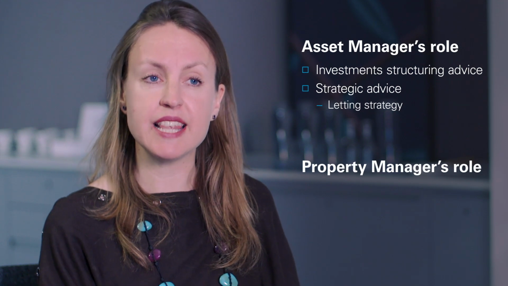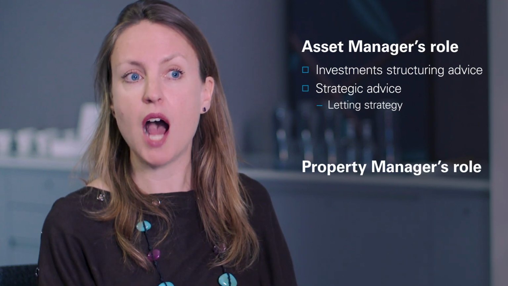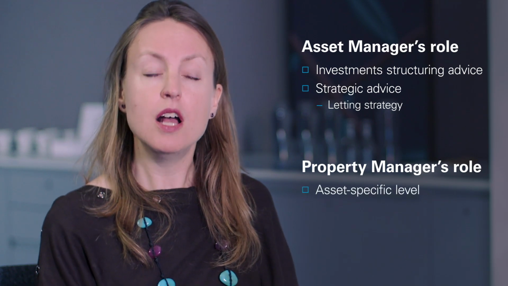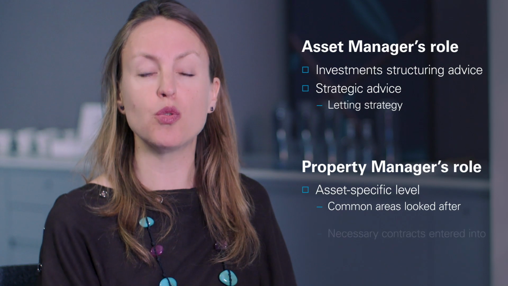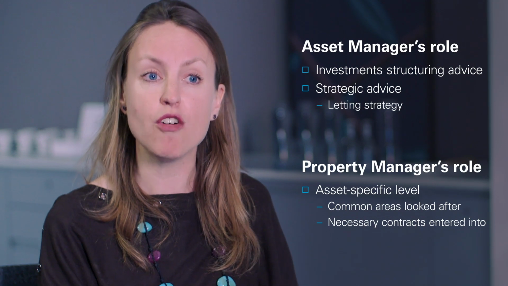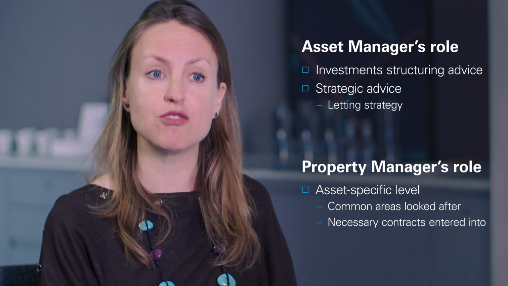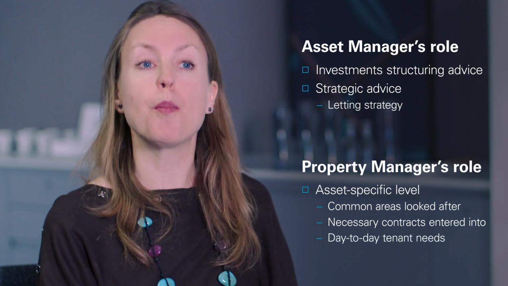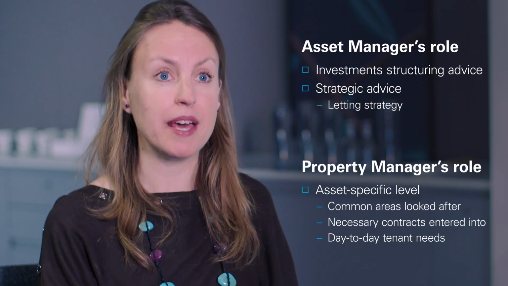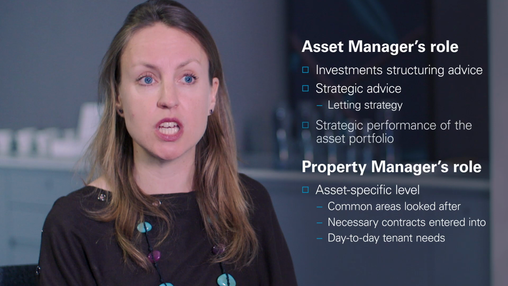The role of the asset manager can be contrasted to the role of the property manager. The property manager is there to make sure that the property is looked after at a much more asset-specific level. So if we take, for example, a shopping centre, the role of the property manager would be to make sure that the common areas are looked after, that all the necessary contracts, for example, in respect of cleaning services or janitorial services, are entered into. And the property manager may also liaise on a day-to-day basis as regards the needs of the tenants. The property manager will not, in the way that the asset manager does, be concerned with the strategic performance of the asset portfolio.